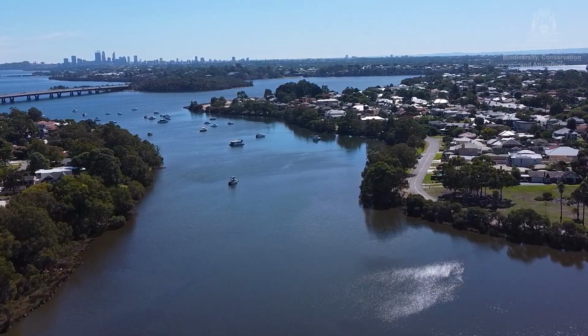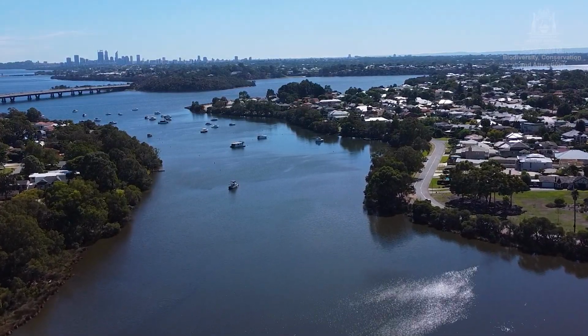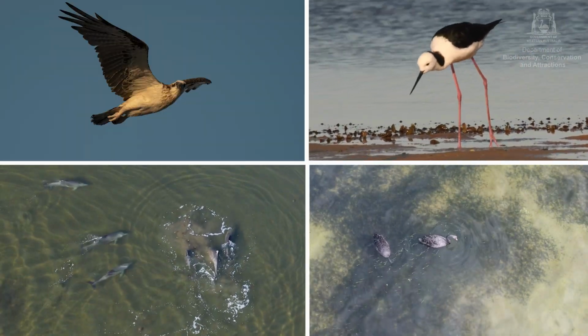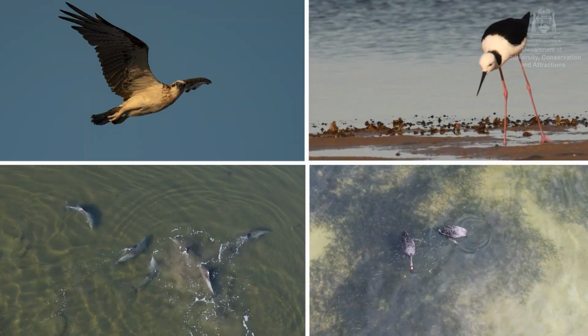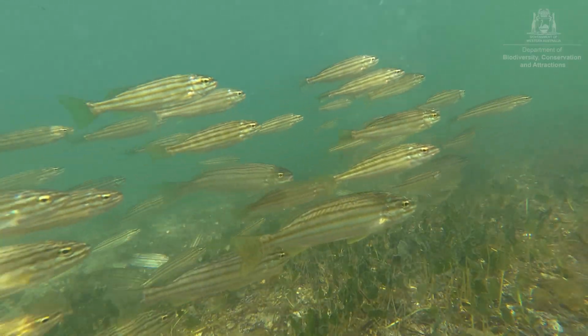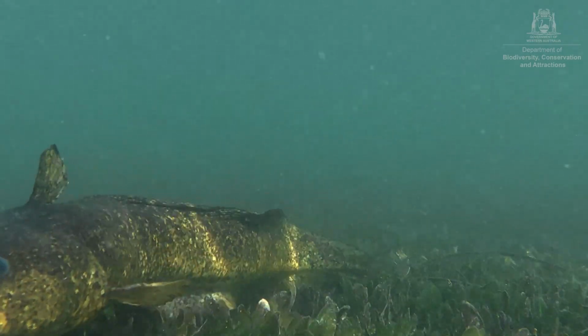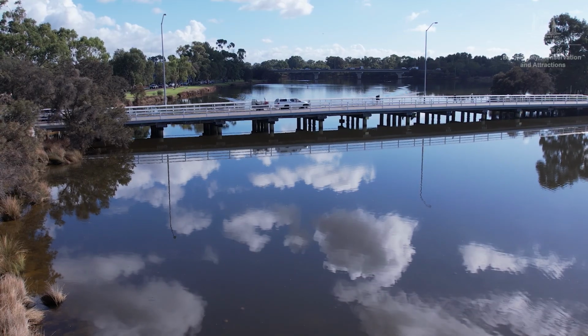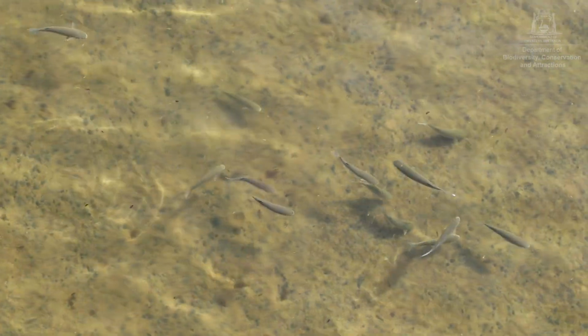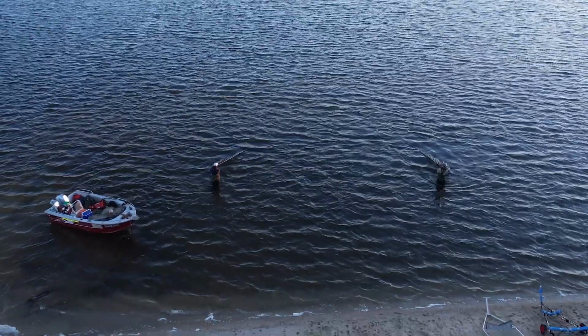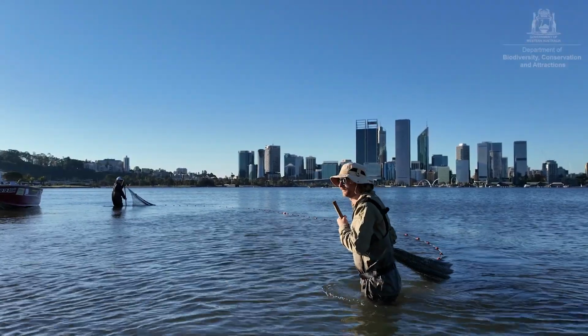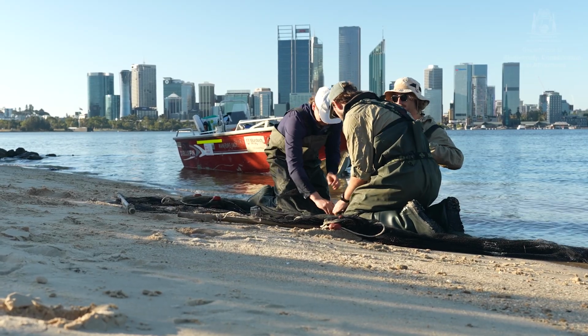Swan Canning Estuary is a haven for biodiversity and supports a wide range of aquatic and terrestrial species. Some 200 species of fish inhabit these waterways, taking advantage of the various habitats, both natural and man-made, that the river provides. To understand environmental changes to the river system, DBCA monitors the river and estuaries.